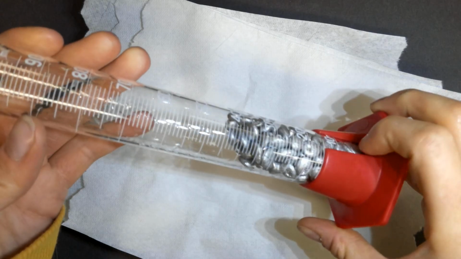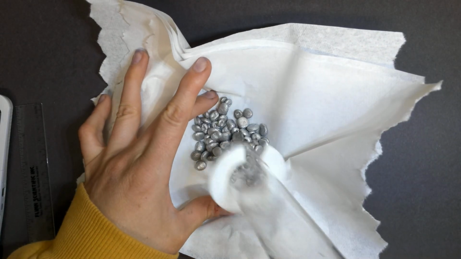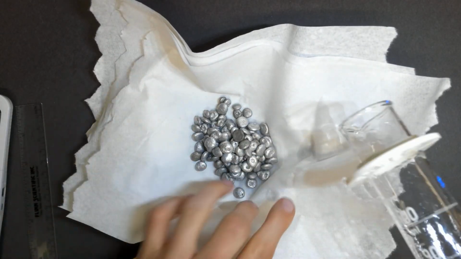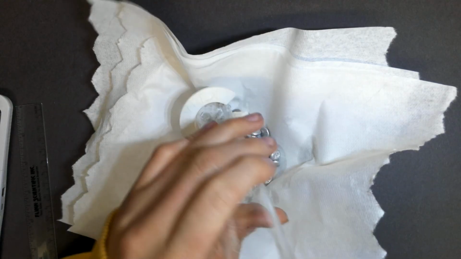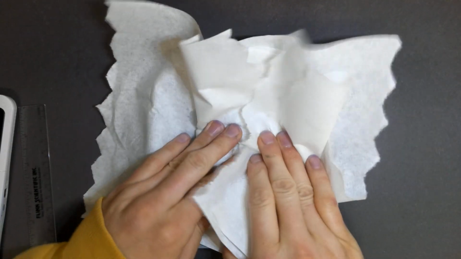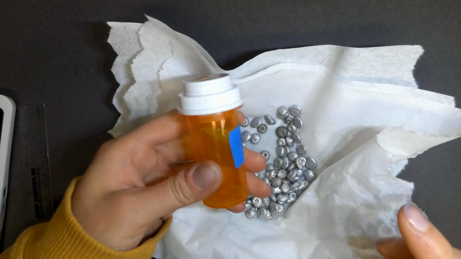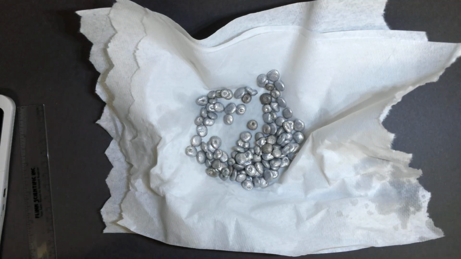Now that I've dumped out all the water, I can go ahead and dump all of these pebbles into my tray. And I do like to use the tray so they don't roll around everywhere. Make sure you get all of them out and then just dry them off so that they're nice and dry for the next students. Return them back into their container, and you are all done.